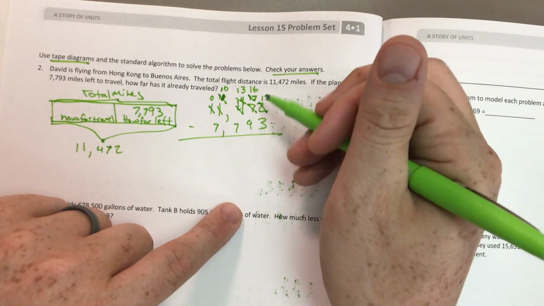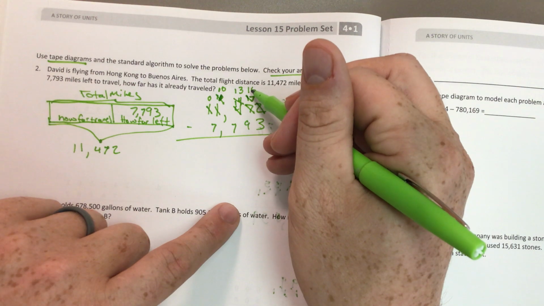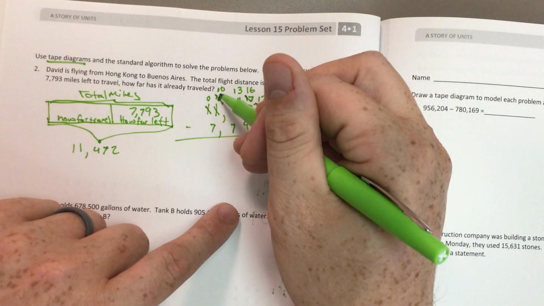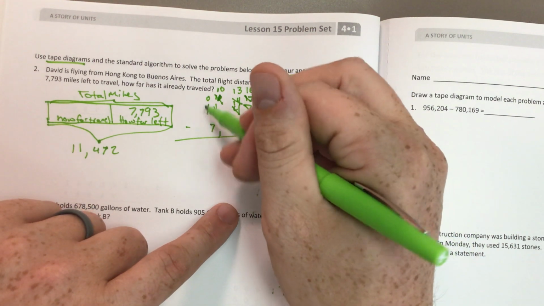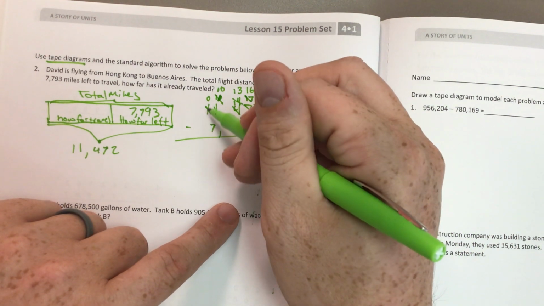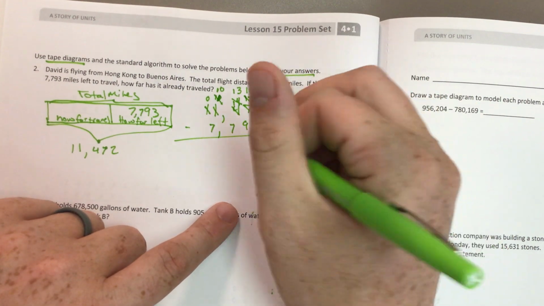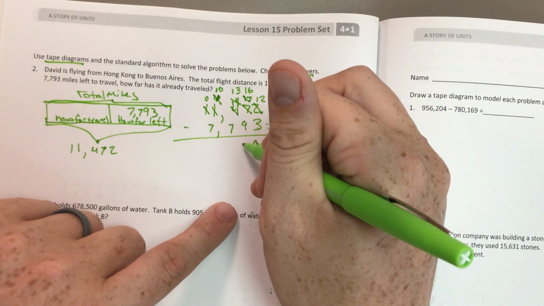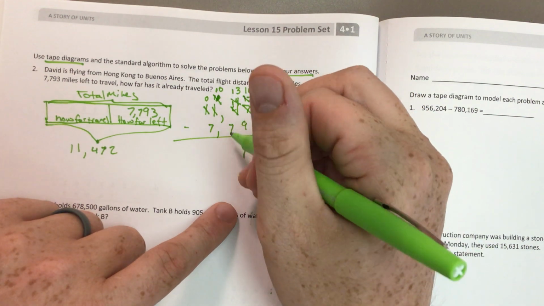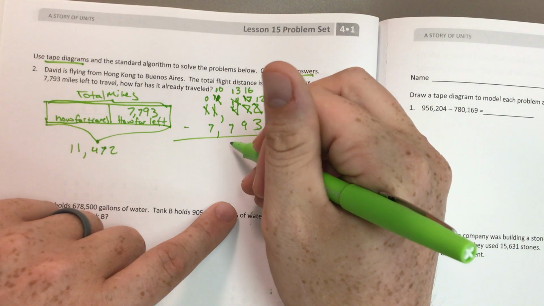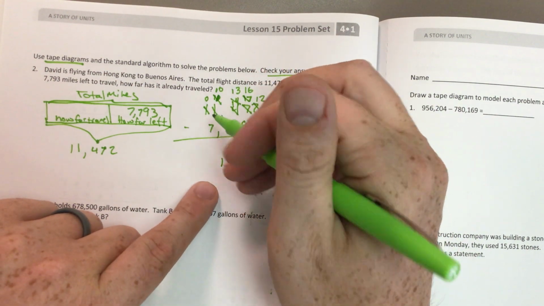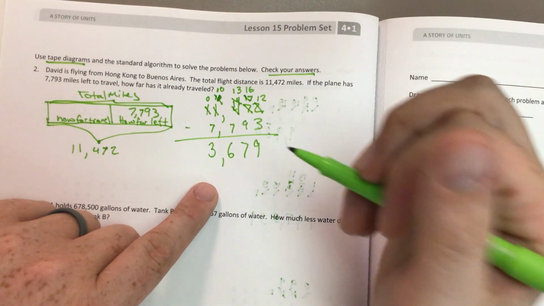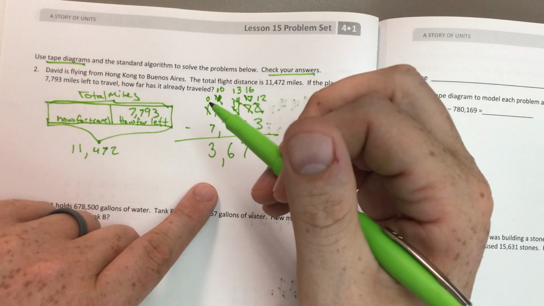At this point, I'm able to do the ones place, 12 and 3. I'm able to do the tens place, 16 and 9. I can do the hundreds place, 13 and 7. I can do the 1,000s place, 10 and 7. And I won't be doing anything for the 10,000s. So 12 minus 3 is 9. 16 minus 9 would be 7. 13 minus 7 would be 6. 10 minus 7 is 3, and I would not need to record this 0. So if the plane traveled this far, how far has it traveled?